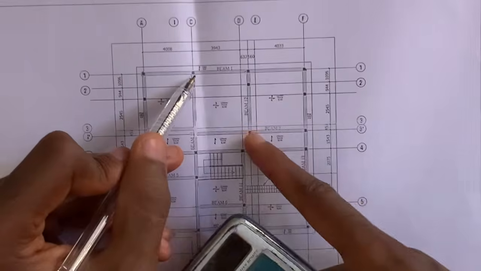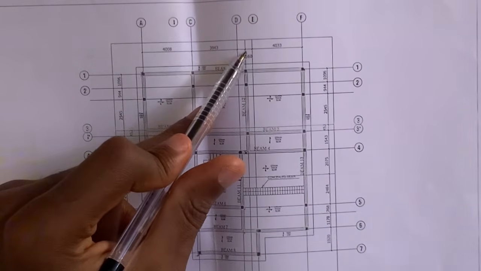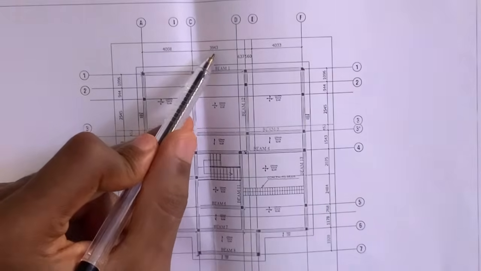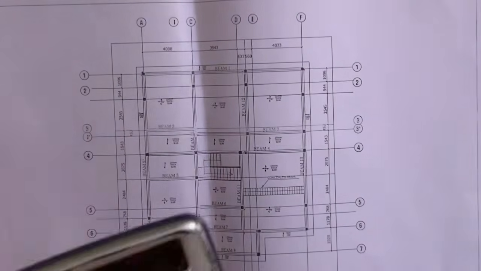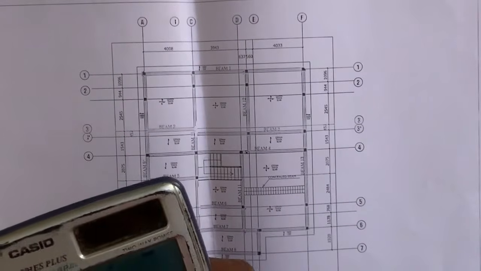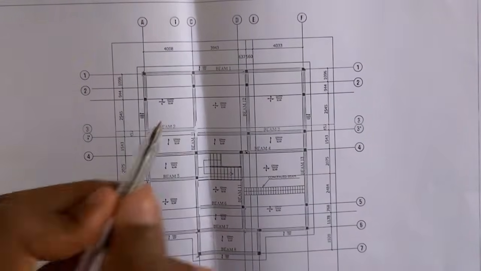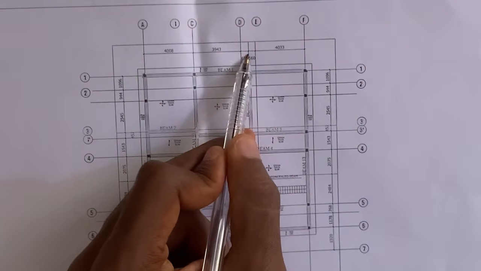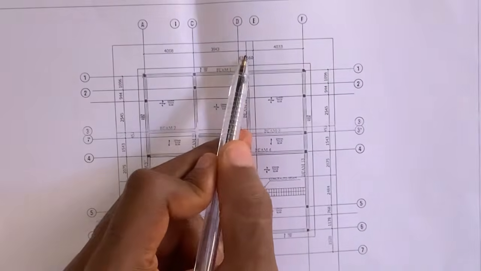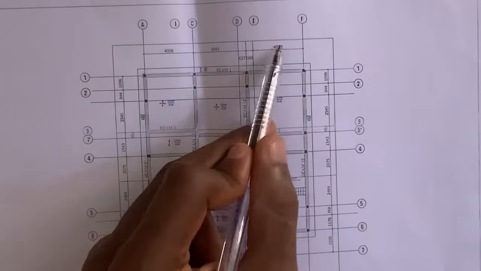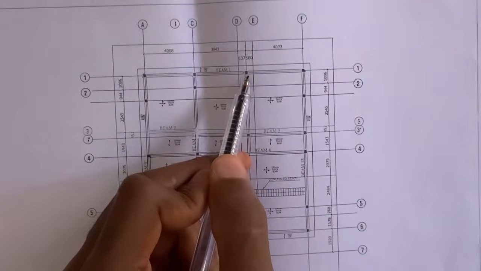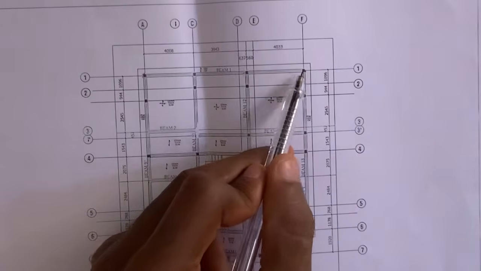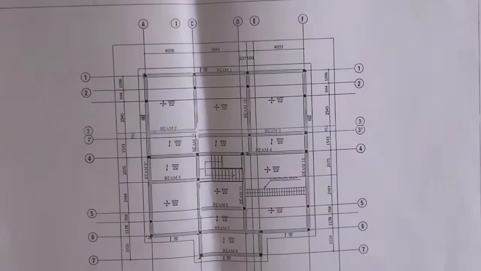Then the center to center dimension from this point down to this point is not given, but they give us 2 dimensions, 3943 and 637. 3943 plus 637 gives me 4580, meaning that from here to this point of the other beam is 4580, and then from here to here is not given. So we have to add these 2 dimensions to get the center to center dimension from this third column to this fourth column. Now let us see if what they've given us in our drawing is correct.